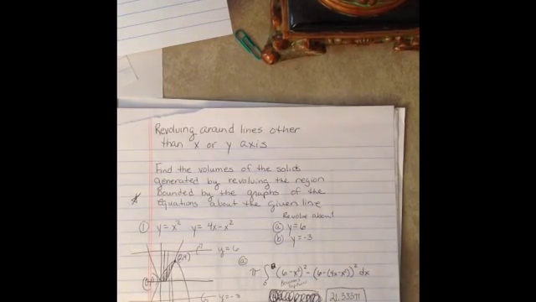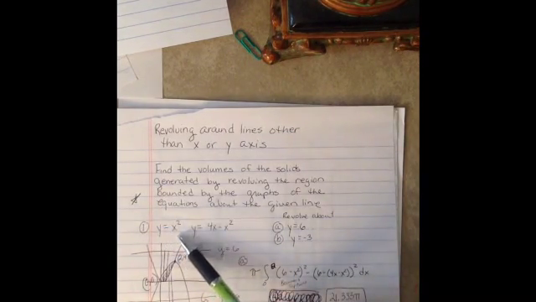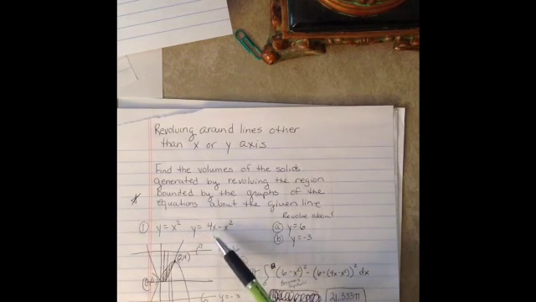So we're going to look at some more examples since this can be a tricky concept for students. We're going to find the volume of the solid generated by revolving the region bounded by the graphs of the equations about the given line. And we're going to revolve around y equals 6 and y equals negative 3. So our two functions are y equals x squared and y equals 4x minus x squared.